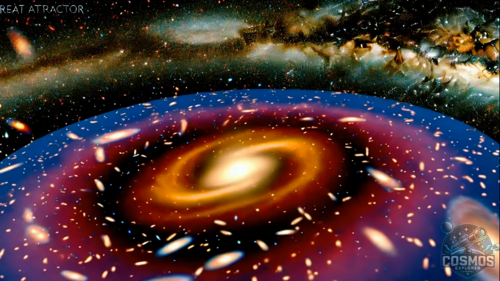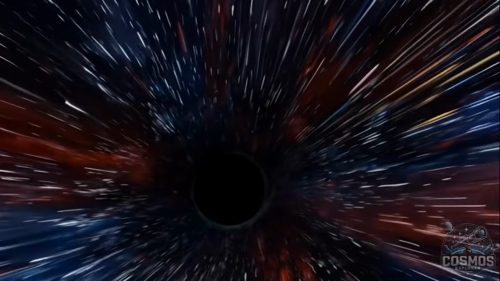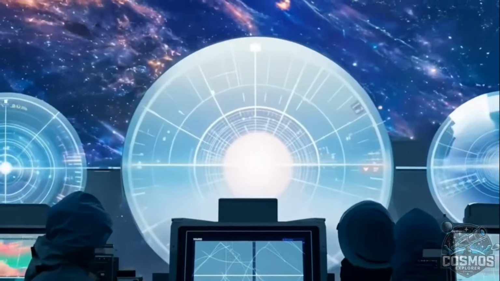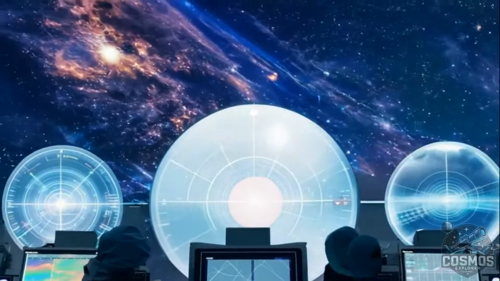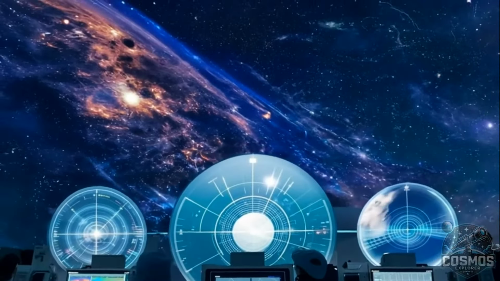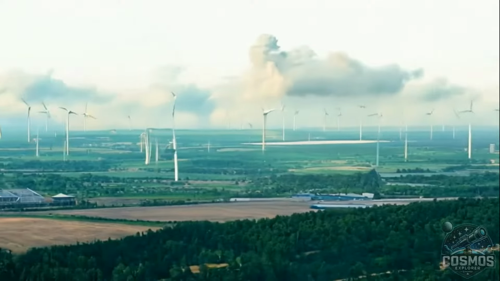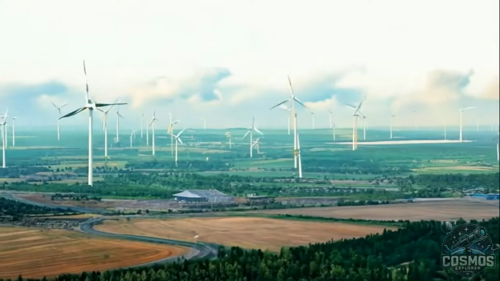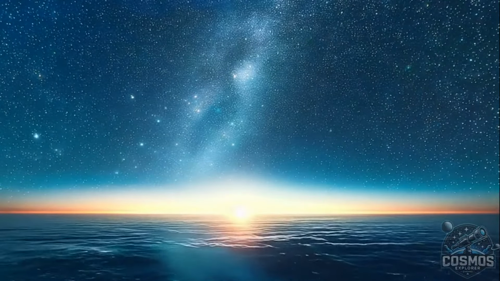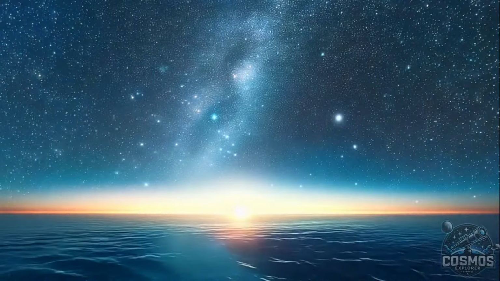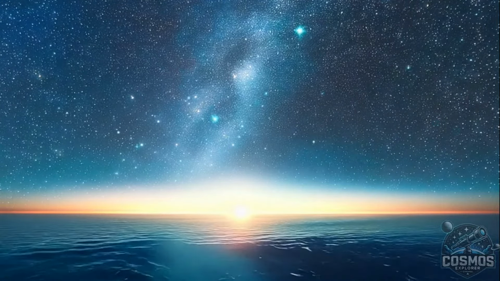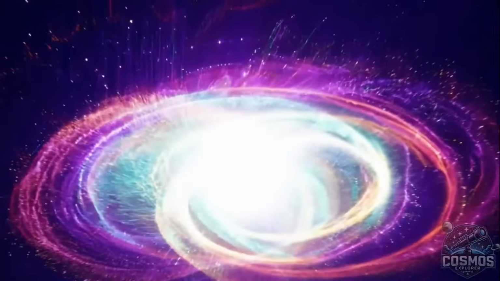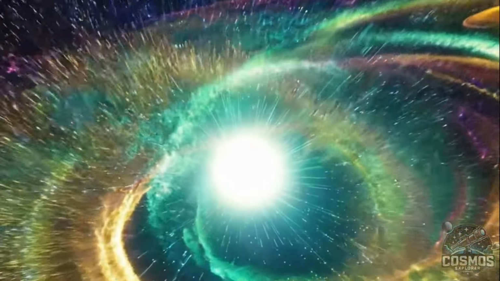In addition to material objects like the golden records, humanity has also sent radio signals into space in hopes of contacting other civilizations. One of the most famous such signals was sent in 1974 from the Arecibo Observatory. This Arecibo message contained encoded information about the human race, our solar system, and key chemical elements. The signal, a powerful radio burst, was aimed at the star cluster M13, located about 25,000 light-years from Earth.